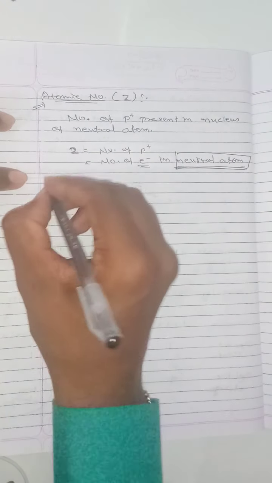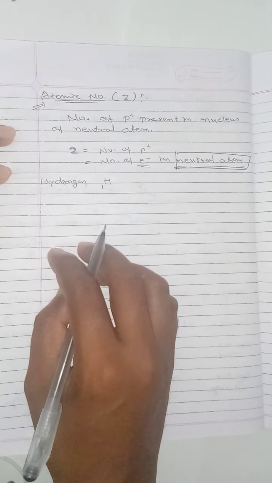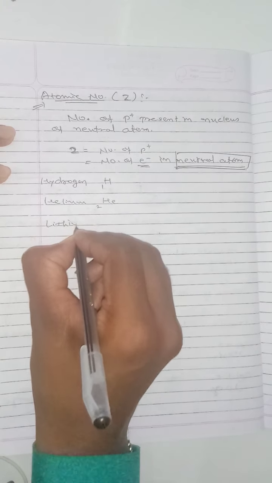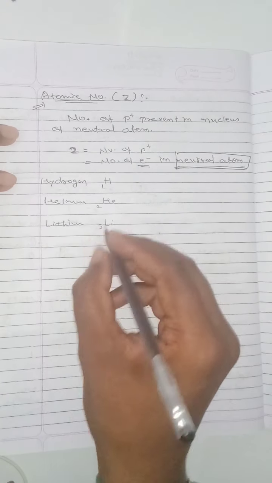For example, hydrogen, its symbol is H and its atomic number is 1. Then helium, 2. Lithium, Li, its atomic number is 3.